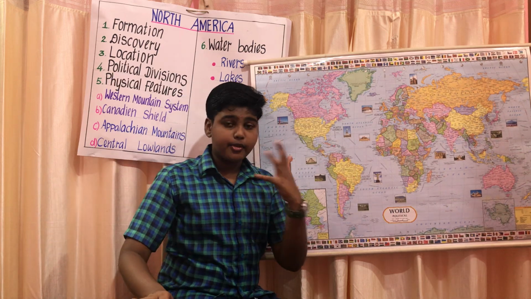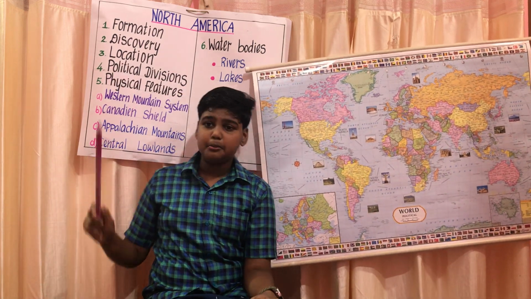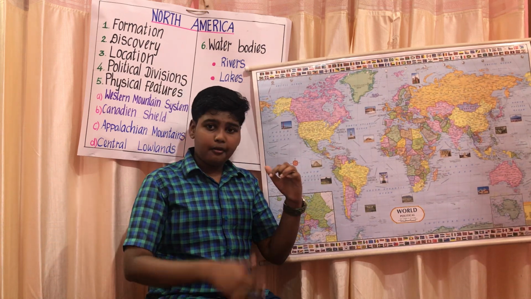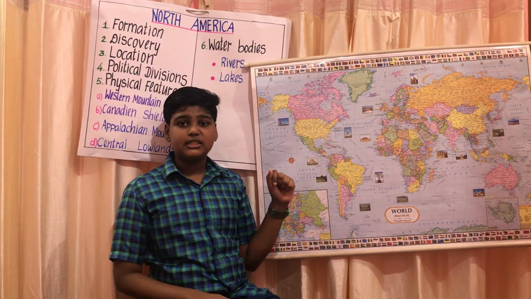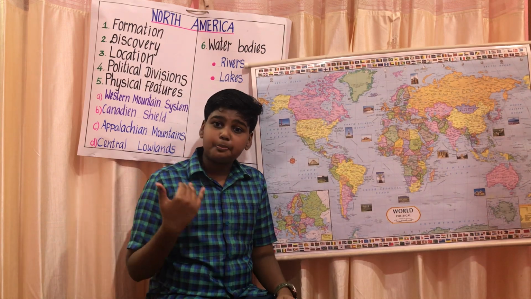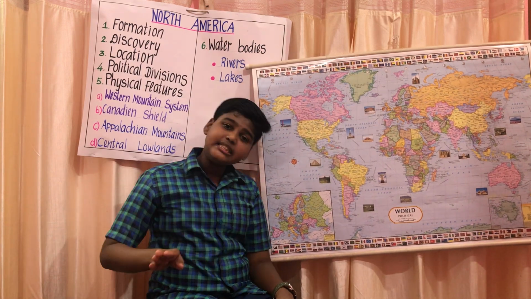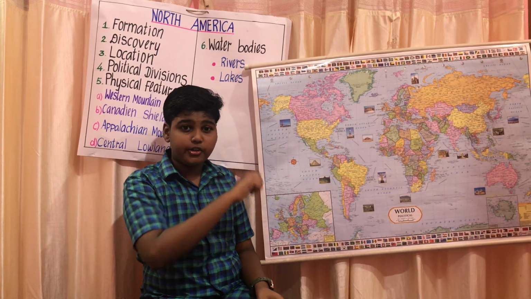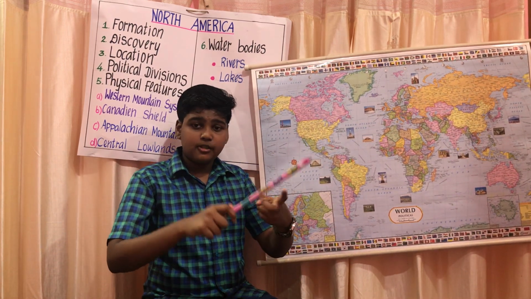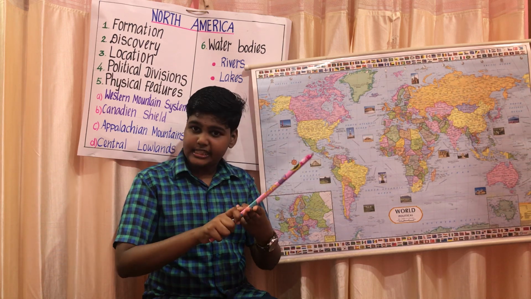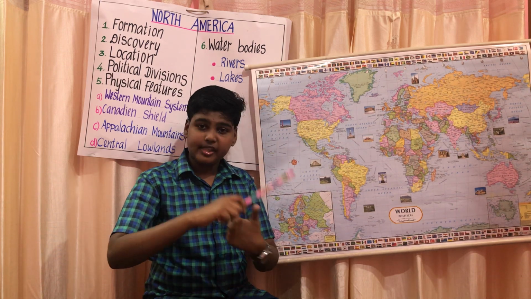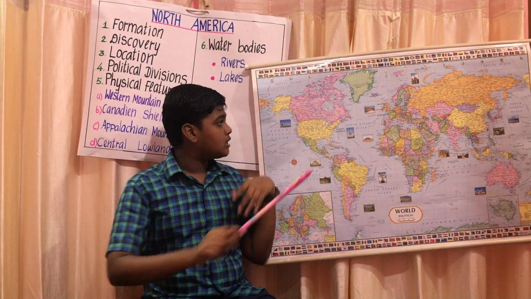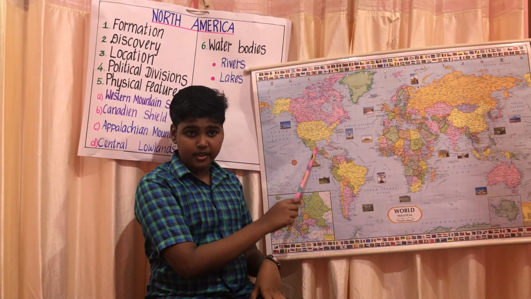Now let's start with the Rockies. The Rockies also come in the Western Mountain System. They are one of the mountains of the Western Mountain System. They comprise a larger part of the Cordilleras and they are the highest of all the Cordilleras. I forgot to tell you, the Alaska Range, the Coast Range, the Cascade Range, the Sierra Nevada, and the Sierra Madre are some of the other important mountains of the Western Cordilleras.